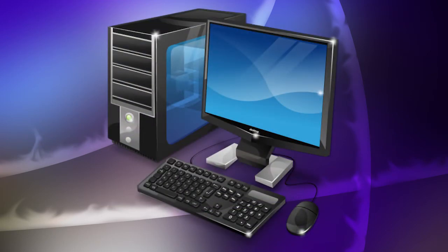Computers. You use them every day. You're never more than 20 feet from one. But did you ever sit down to wonder, how do they work exactly? Well, I'm here to tell you.